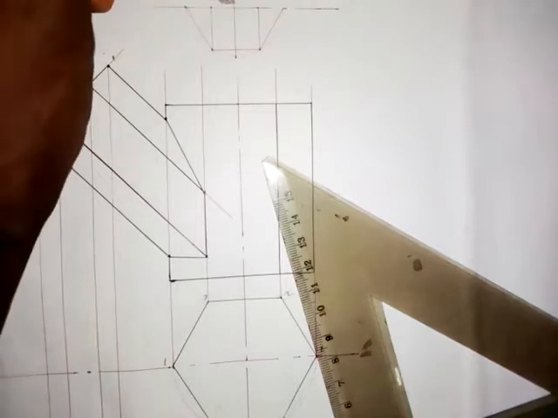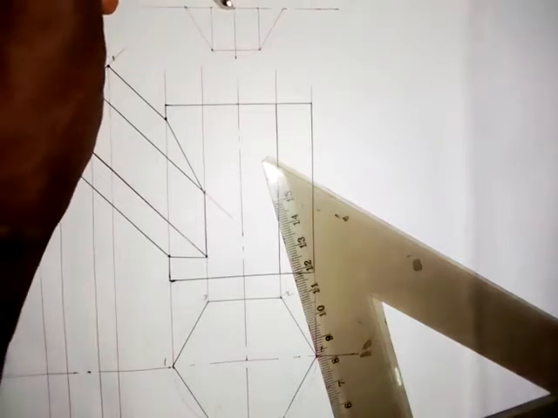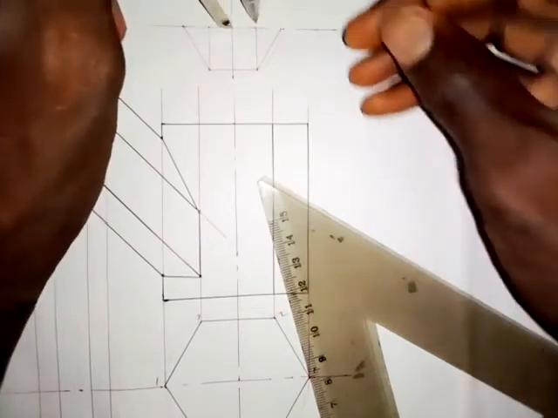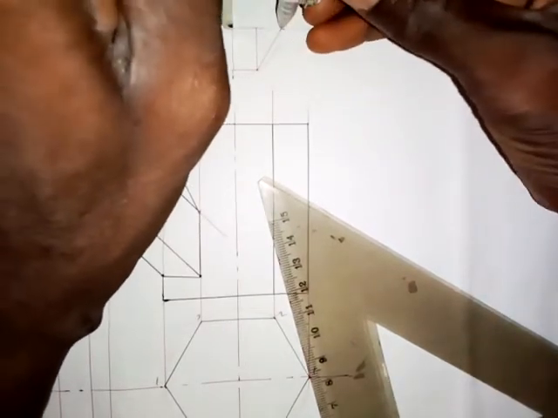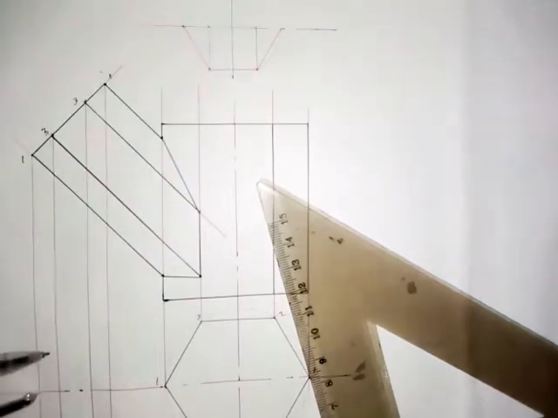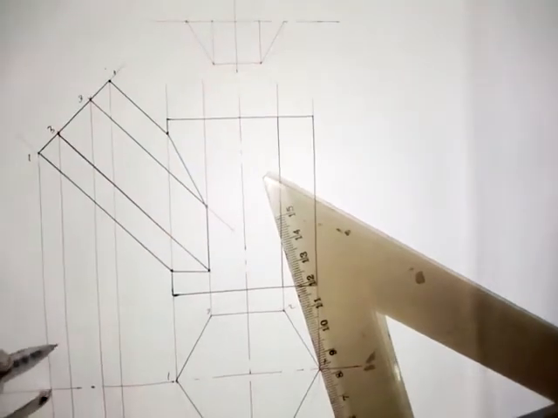Okay, then from the center here again, I'll take this distance from here, so I'll put it here, and I will make an arc here, then I will make an arc here, like this.